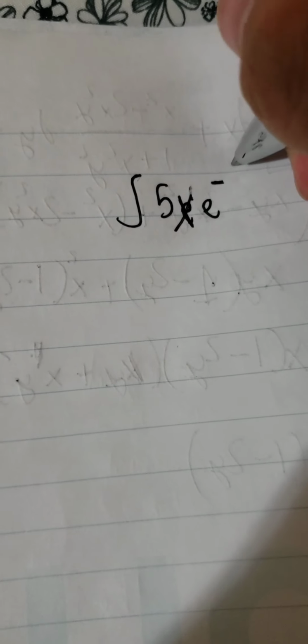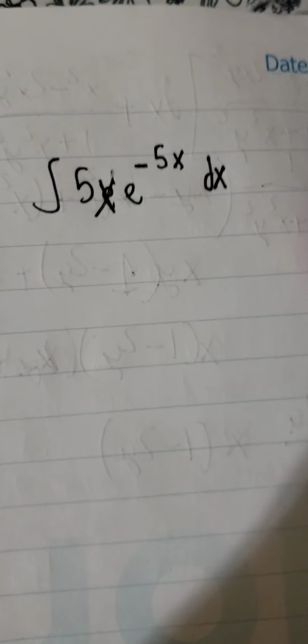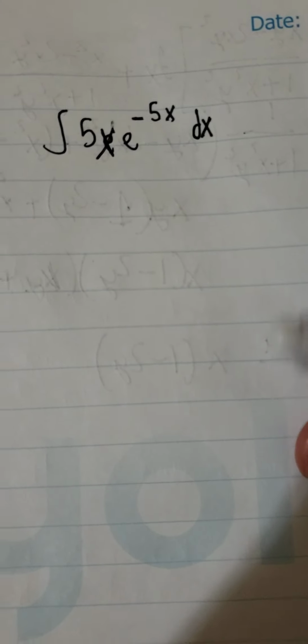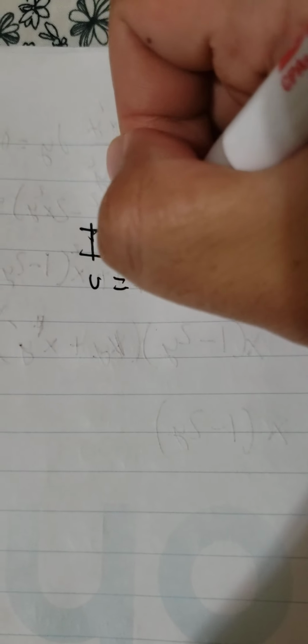For this one, I will show the technique for how to do this integration. We can use integration by parts. So we put u equals 5s.